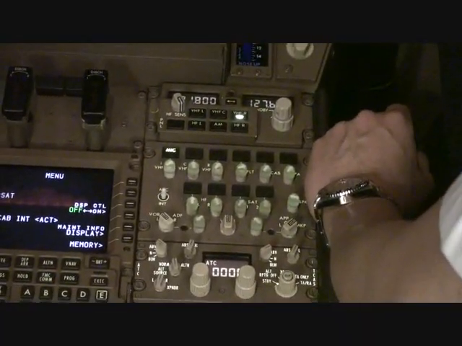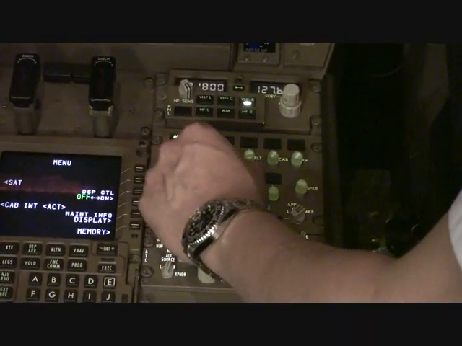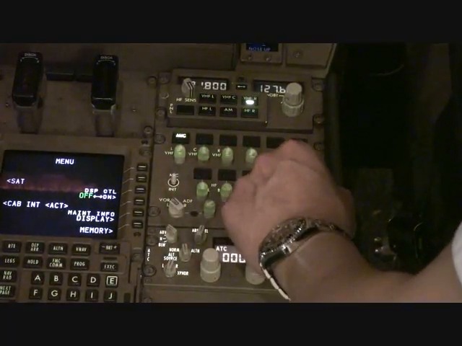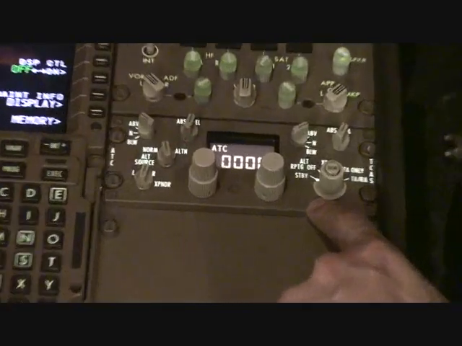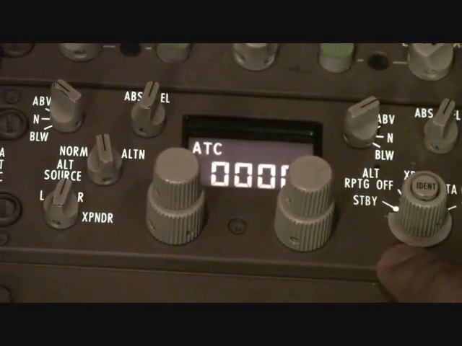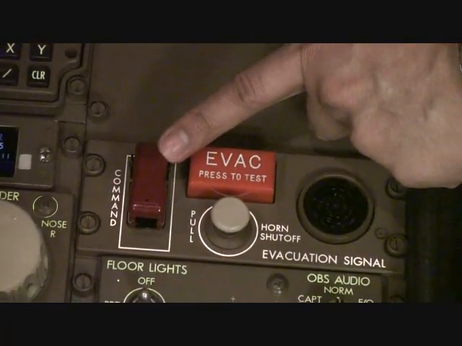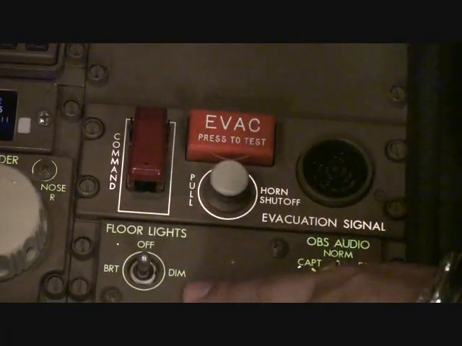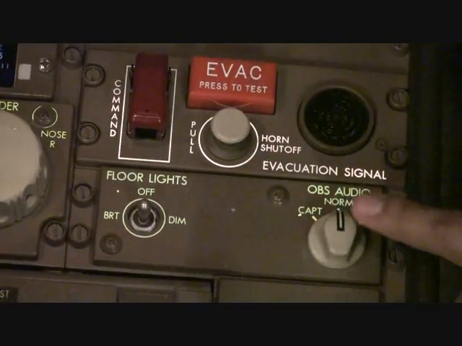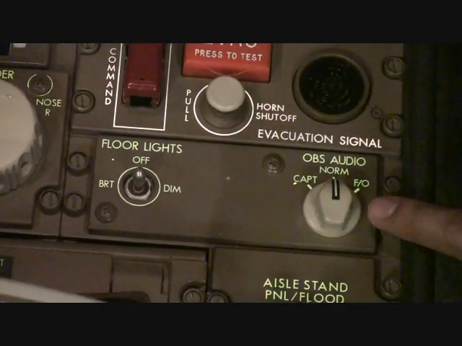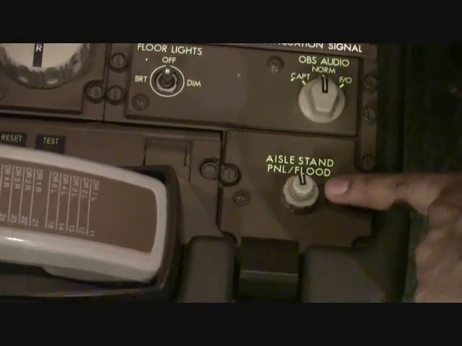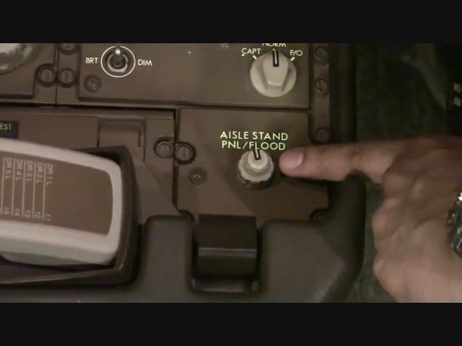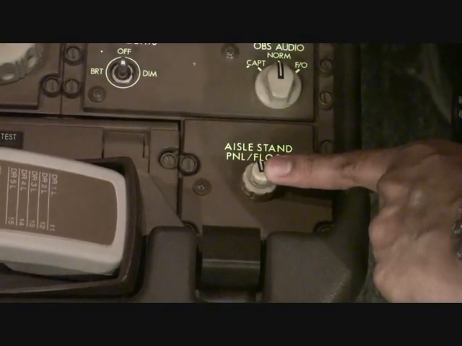First officer audio control panel as needed. Transponder panel standby. Evacuation command switch guard closed. Floor light switch as needed. Observer audio selector normal. Aisle stand panel light control mid position. Aisle stand floodlight control mid position.